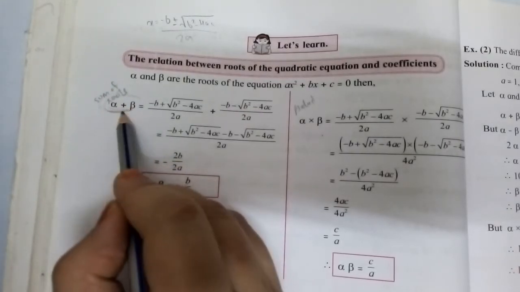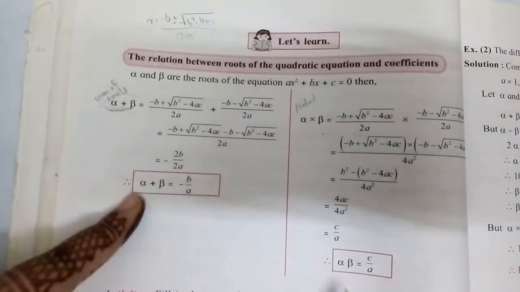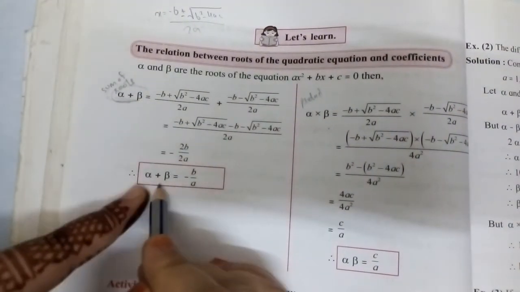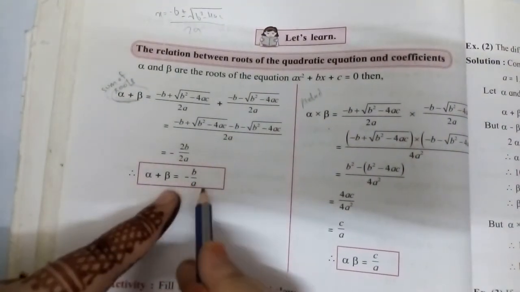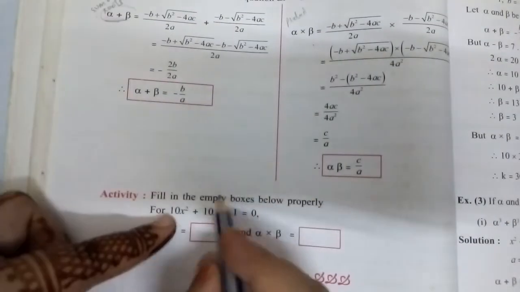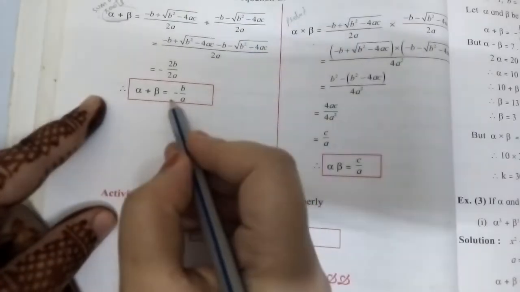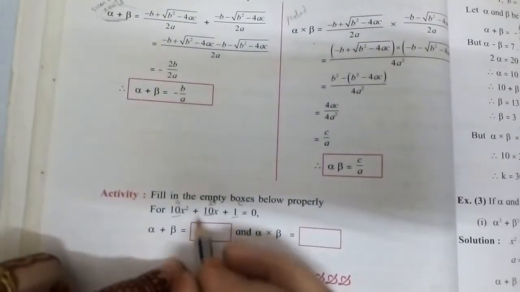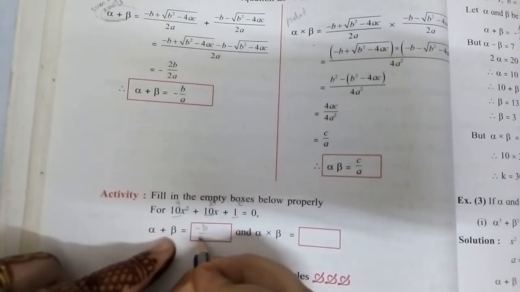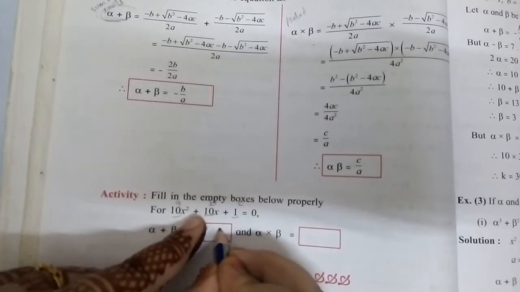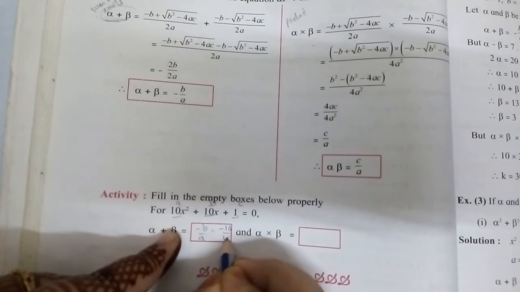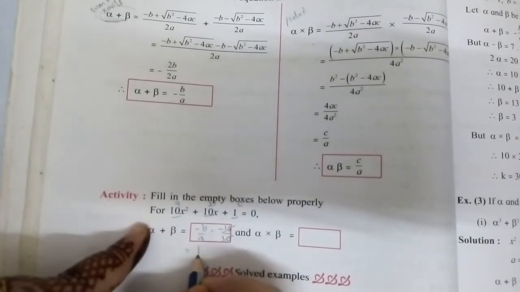The sum of roots, alpha plus beta, is equal to minus b upon a. Suppose in this equation, this value is b, this is a, and this is c. Then the sum of roots will be minus b upon a. That means minus b, which is minus 10, upon 10, so the sum of roots will be equal to 1.